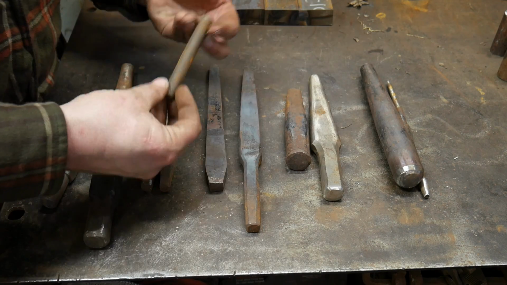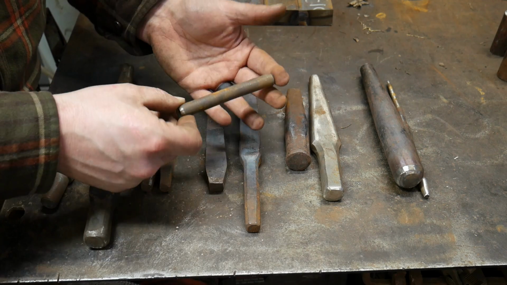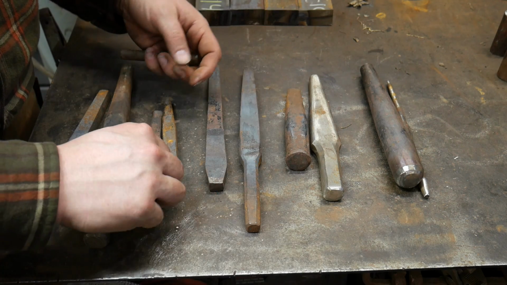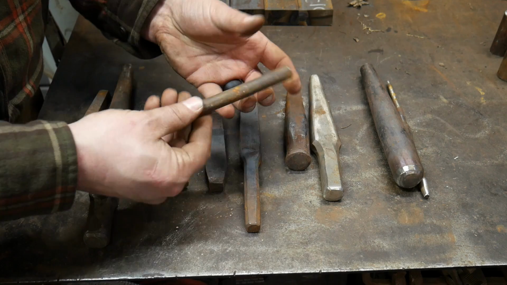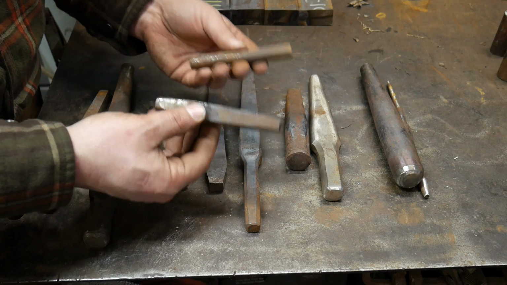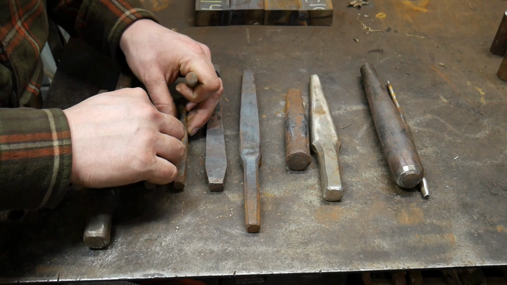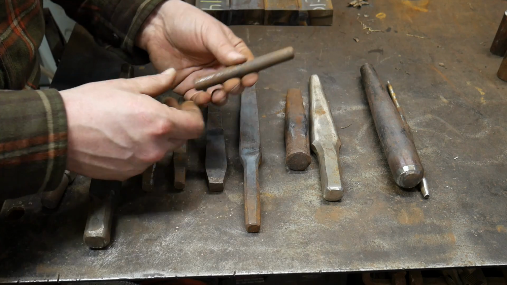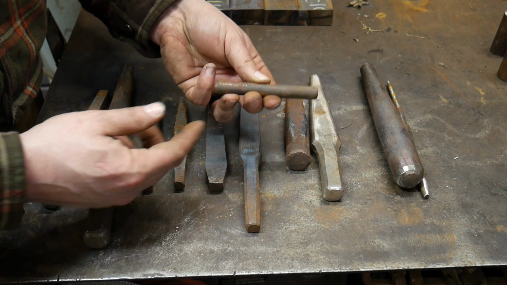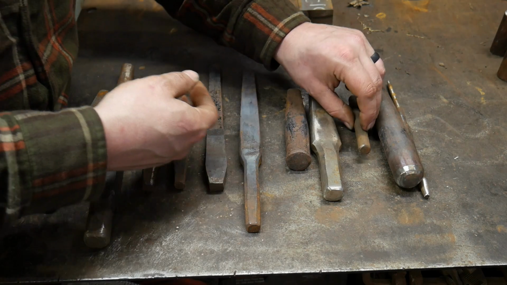And then, last but not least, there's a drift pin. Drift pins are usually a piece of square stock or a piece of round bar, and usually you want it to be made of a fairly good carbon steel, like a 1045 or maybe a 1070, something of that nature, to be able to work material like hinge eyes or things like that around.